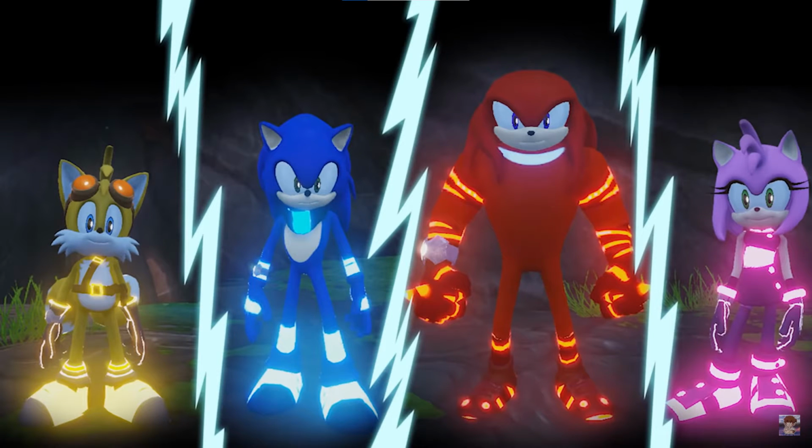Now what you see on this slide here are some apparel items that light up in the dark. For example, in Sonic Boom, you have these light up straps that light up around your character. And I believe that these light up items can work in other Sonic game styles, not just Sonic Boom.